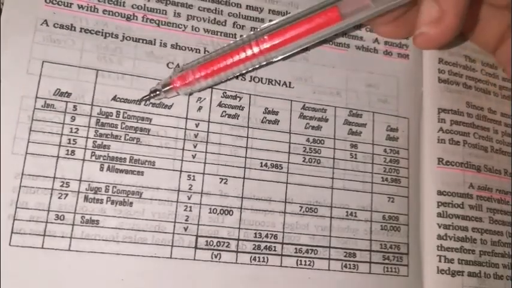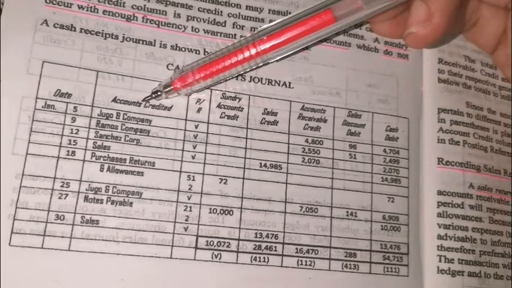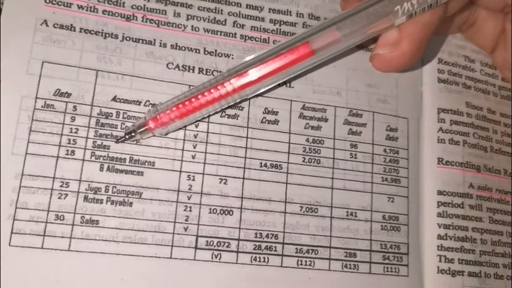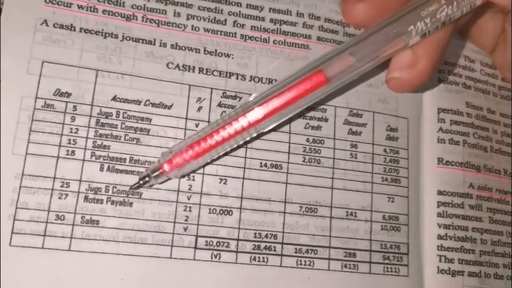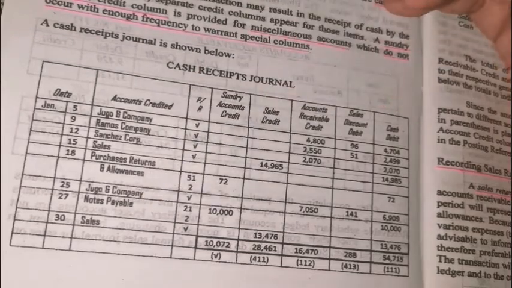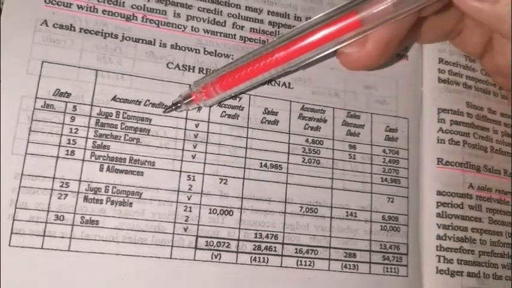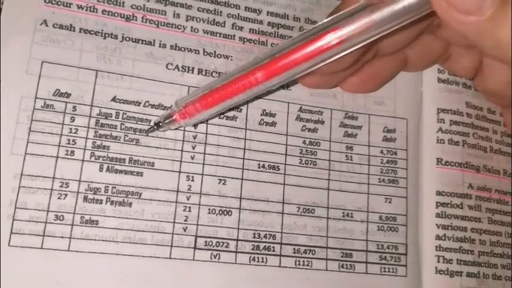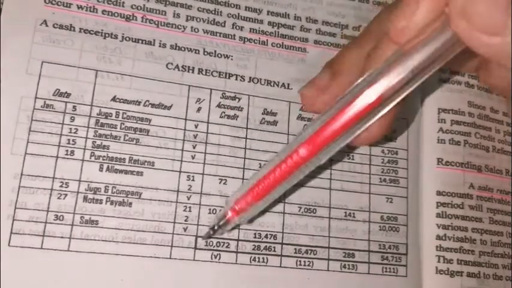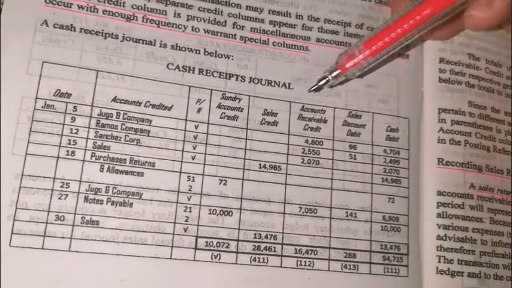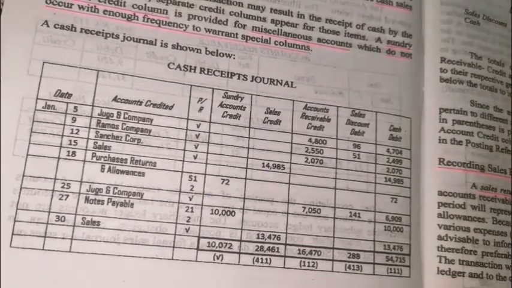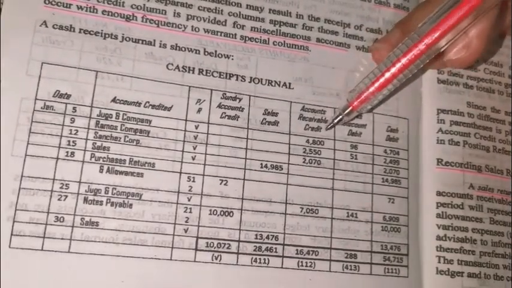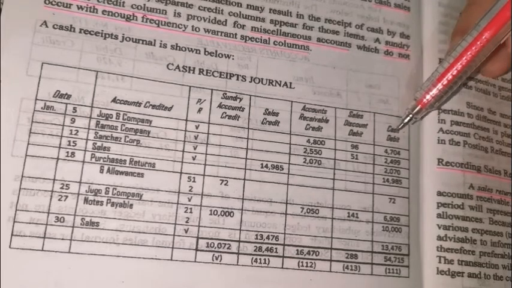Makita nyo date, accounts credited. Dito, pwedeng name of the company o account title. Pero kapag sales, collection of accounts receivable, yung name ng company. PR, check, sundry accounts, credit sales, accounts receivable. Napansin niyo, may nakalagay na siya kung debit o credit, 'di ba? Sundry accounts credit, sales credit, AR credit, sales discount debit, and cash debit.